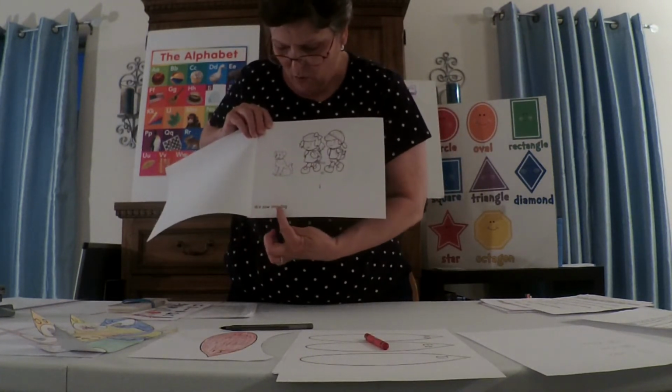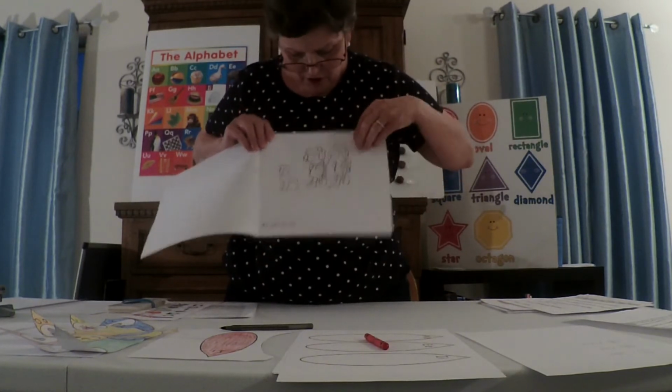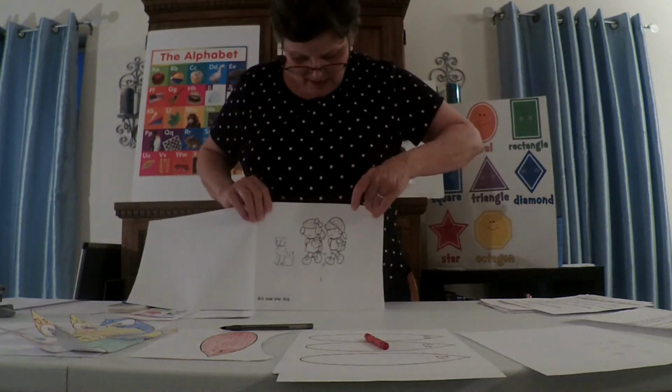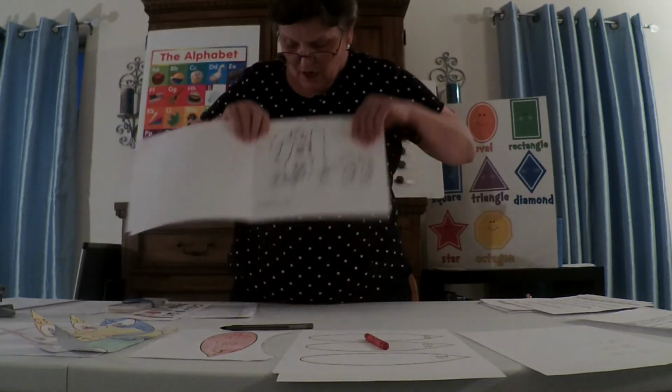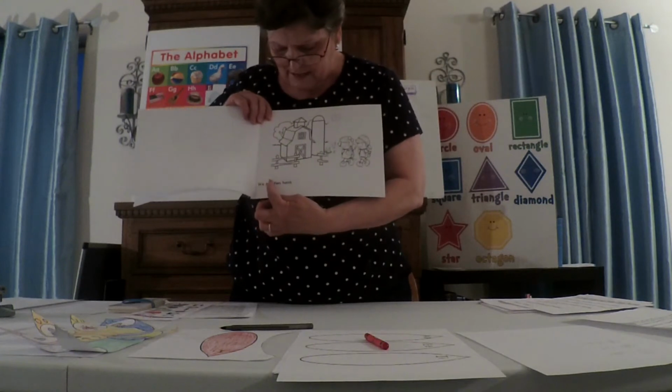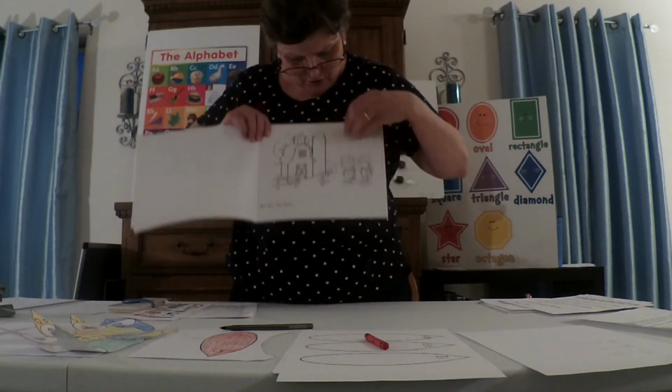We saw one dog, and there's the number 1. It's spelled out here. One dog. If you print this book off, if you have a printer, you can color it. Here we go. Let's try this one. We saw 2 hens. Let's count them. 1, 2. Sure enough.